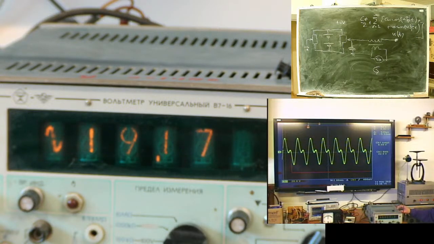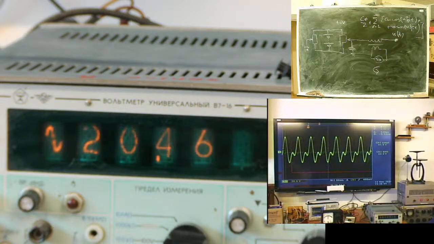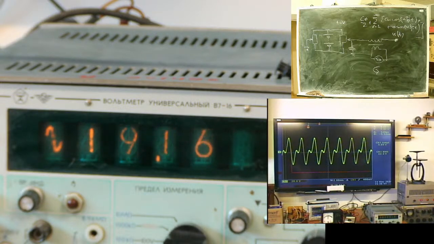is good, is precise, but internally it's not the same, and this measures amplitude or average. Nothing changed. 19 instead of 22.